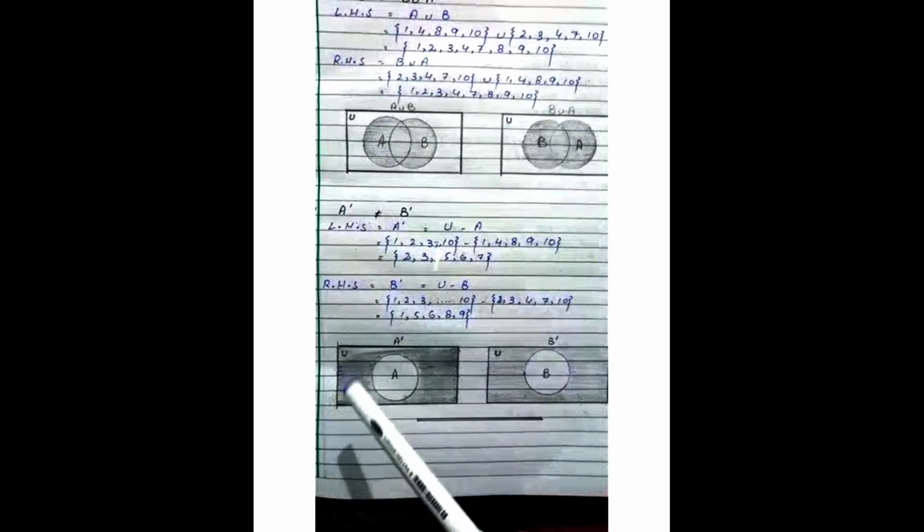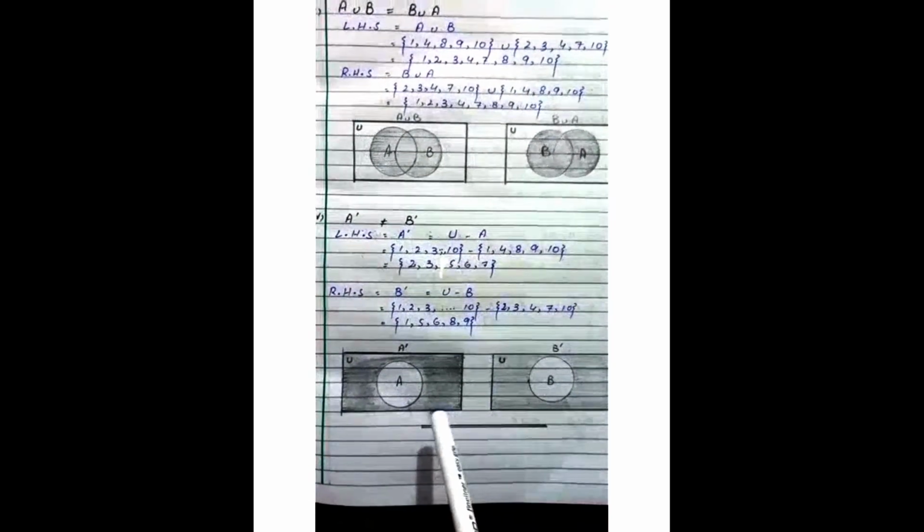Hence proved that A complement is not equals to B complement.